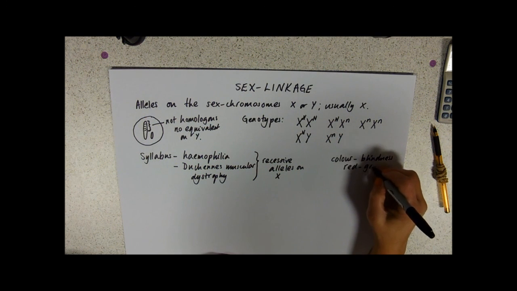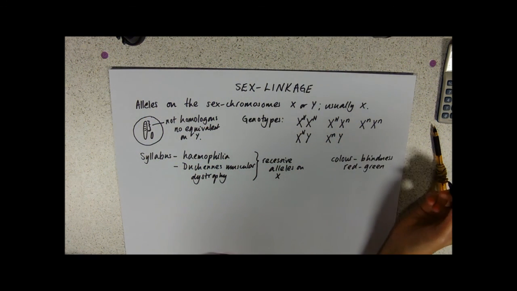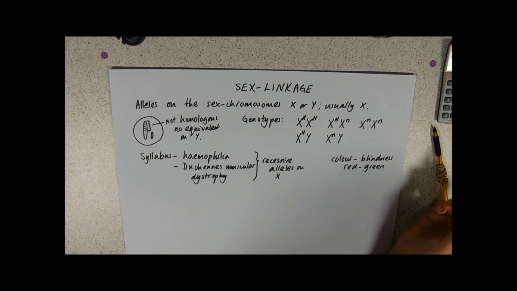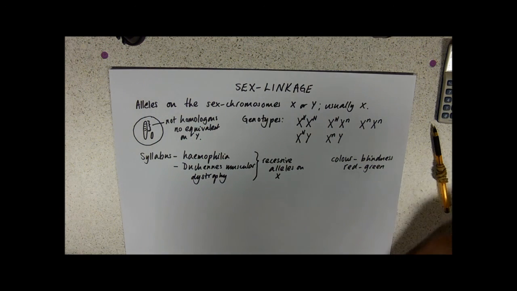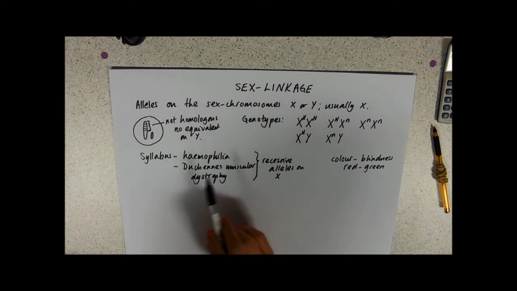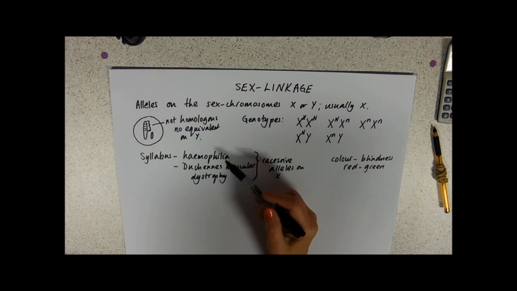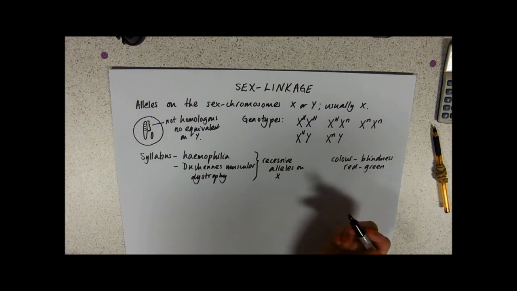There are other types, and they are autosomal, so blue-green colour blindness, for example, is an autosomal thing on chromosome 7, I believe. But you might be asked crosses about these in particular, and you are expected to know.